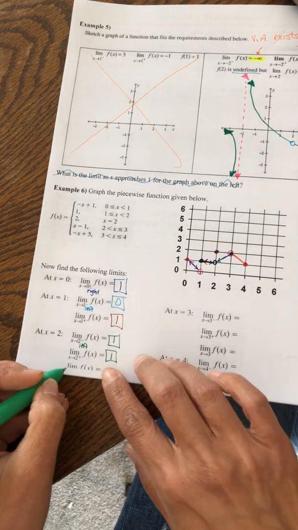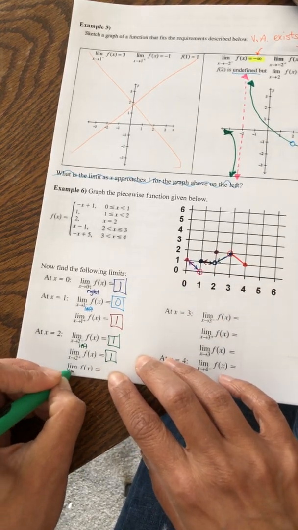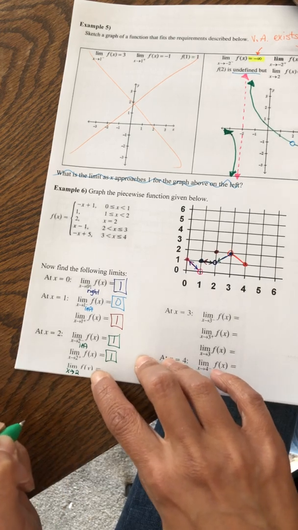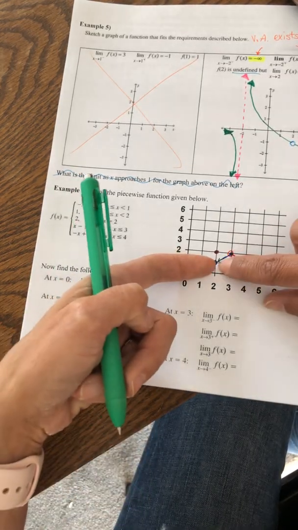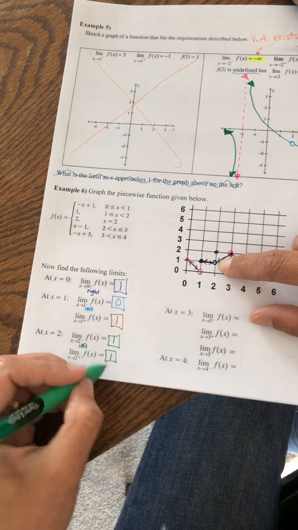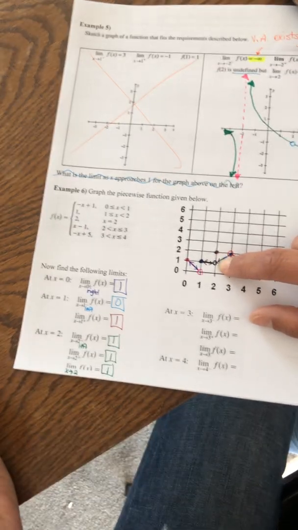And then this one, I know it's cut off. It's the limit as x approaches 2 of f of x. So just approaching 2, so from the left and from the right, we're meeting at the same spot. So its limit is 1.